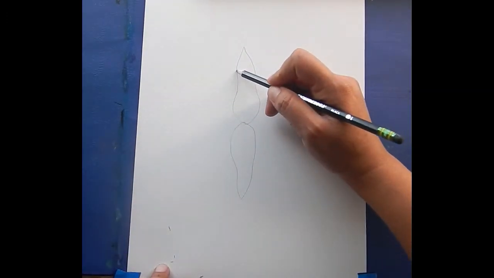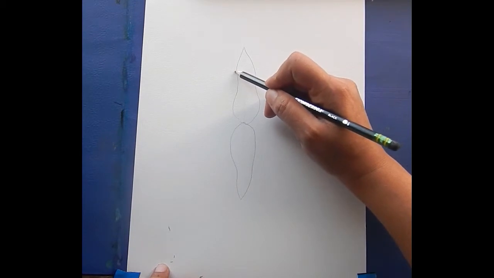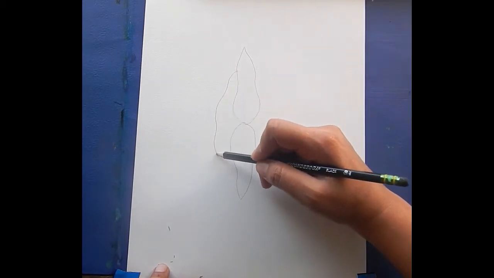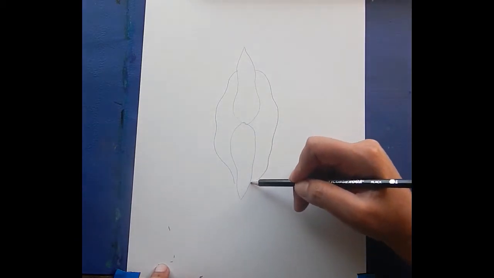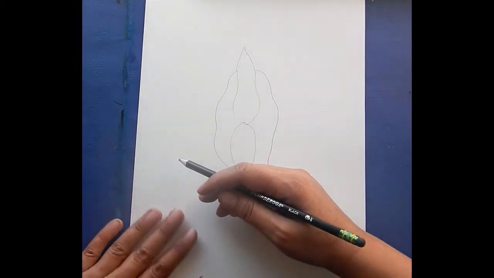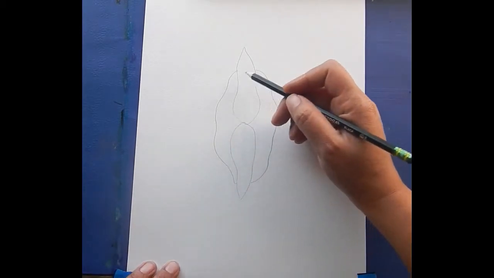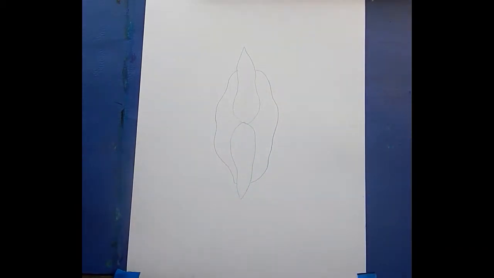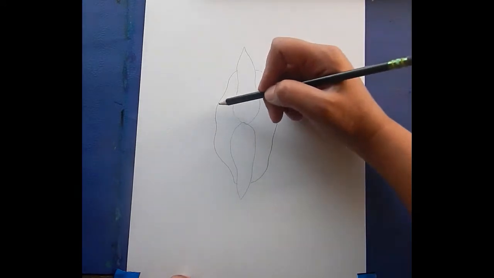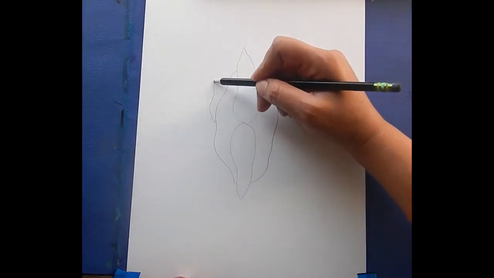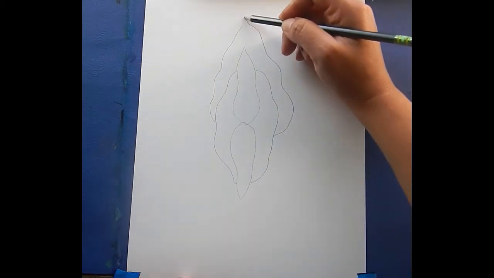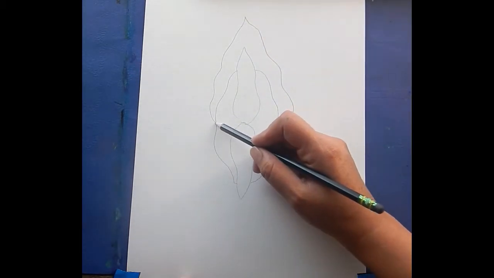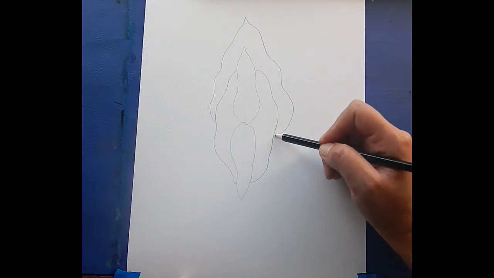And we're going to start expanding our petals by bringing some curvy lines around each petal, or each side here. Now we're going to go ahead, start again towards the middle, and bring some wavy lines towards the top where they are going to meet.